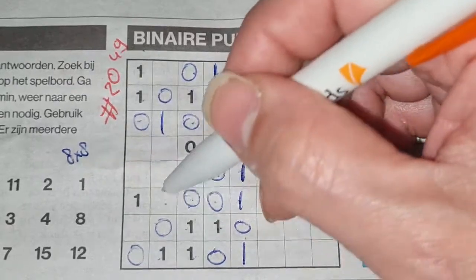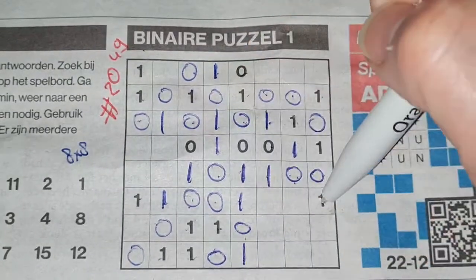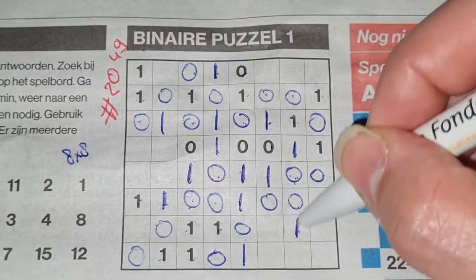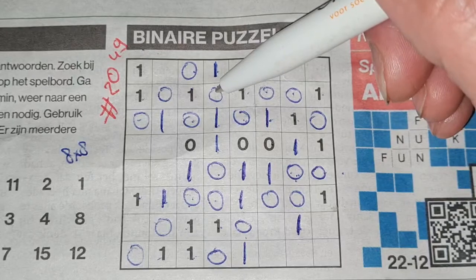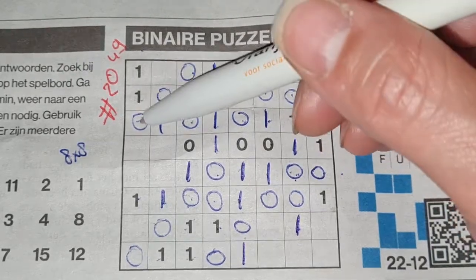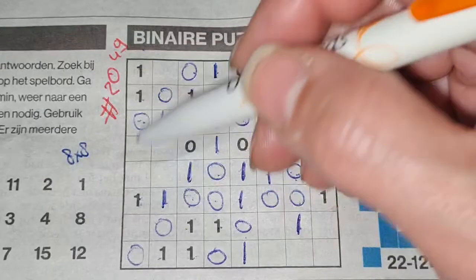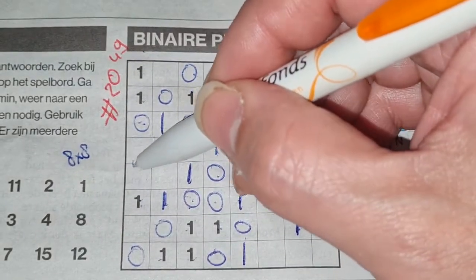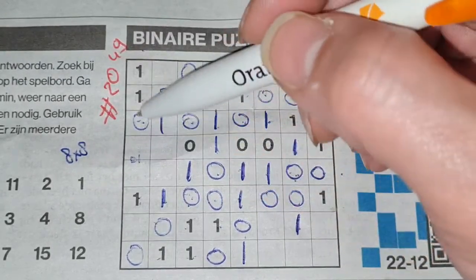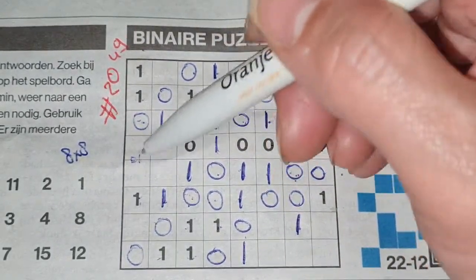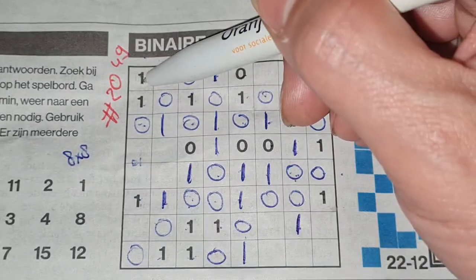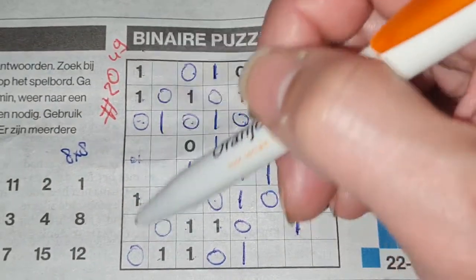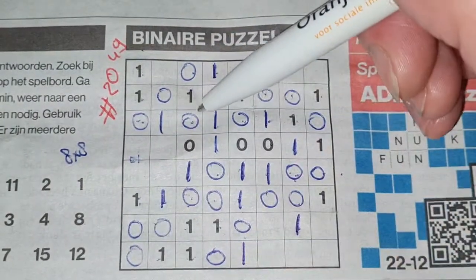Double O here, 1 there, 1. 4 ones, so the rest are O's. Double O here, 1 there, 1. I know between an O and a 1 with 2 empty boxes, there's always an O and a 1 here. Do not know in which order, so we have 1 one, 2 ones, 3 ones, and 4 ones. So the rest are O's. Alright.